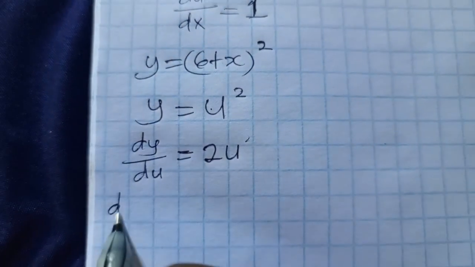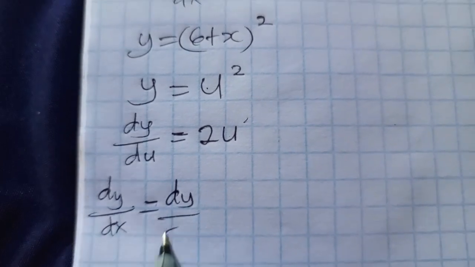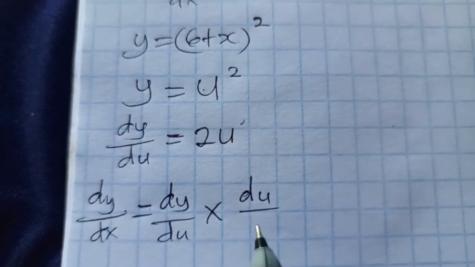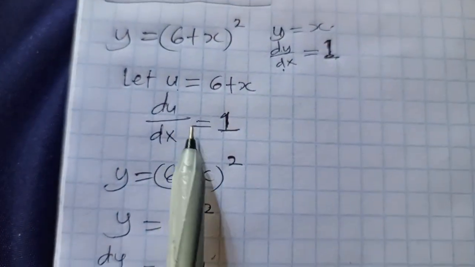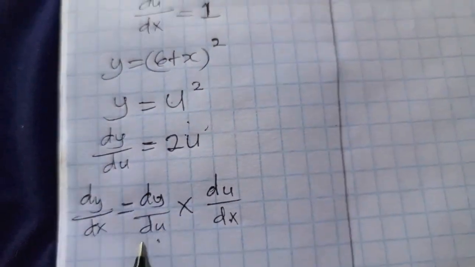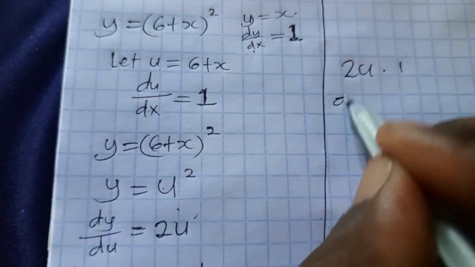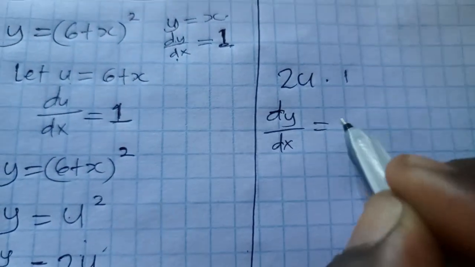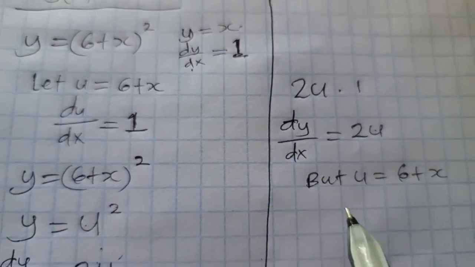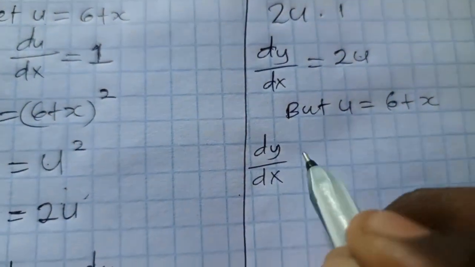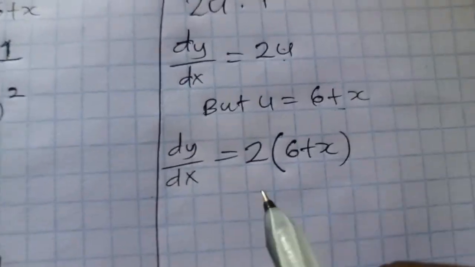Now to find the derivative, that's dy dx, in the chain rule, pay attention. We will take dy du multiplied by du dx. Our dy du is here, it's 2u, and our du dx is here, it is 1. So we take our dy du, which is 2u, multiplied by our du dx, which is 1. You will get that dy dx equals 2u. But we said this u should be 6 plus x. Now our dy dx will be 2 into bracket 6 plus x. Now that's your final answer.